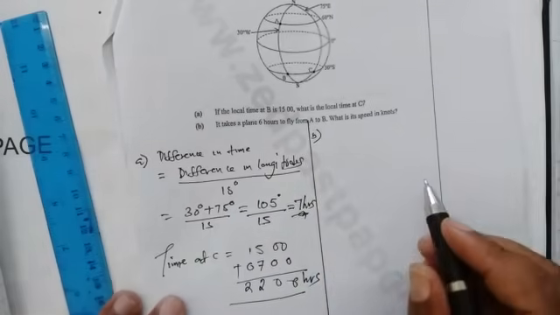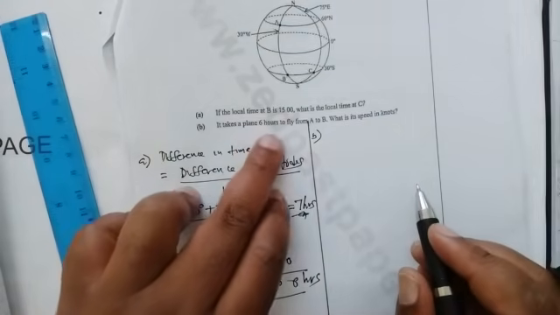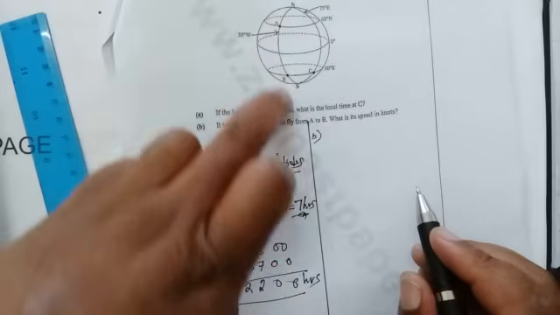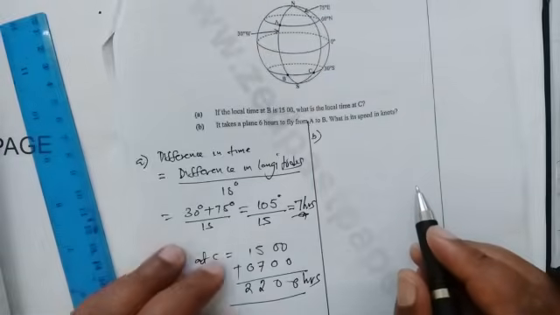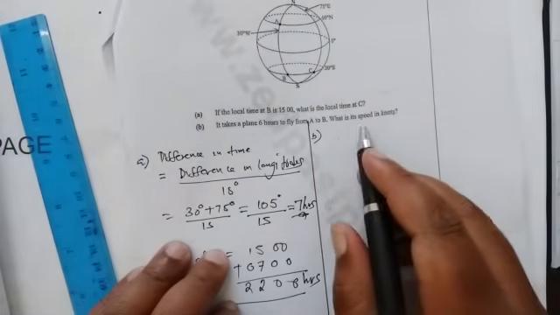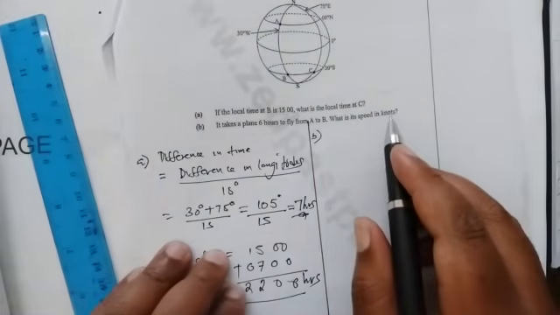Then we look at B. If it takes a plane 6 hours to fly from A to B, look at A and B, they are sharing the same longitude. What is the speed in knots? Knots means nautical miles per hour.